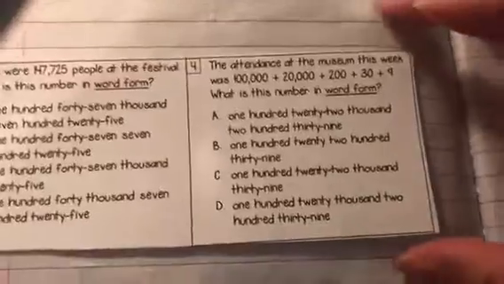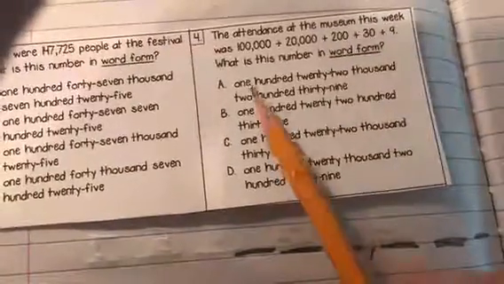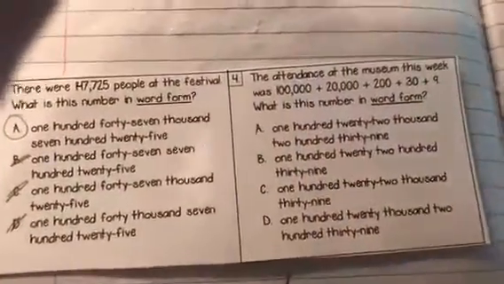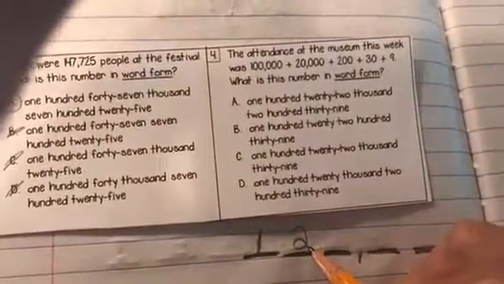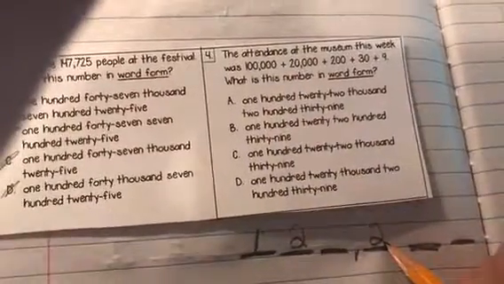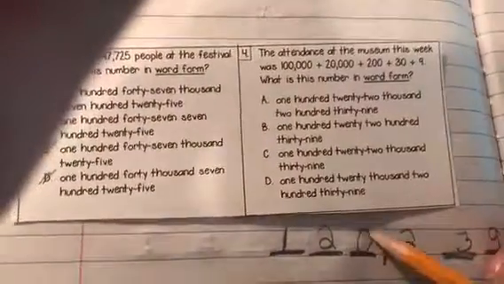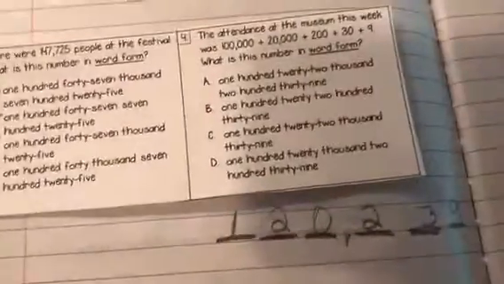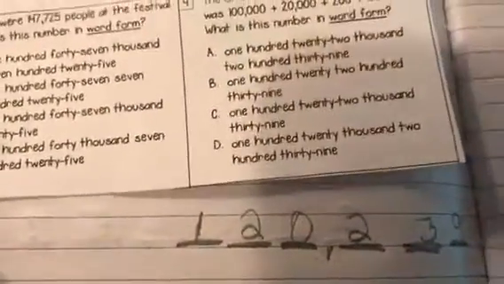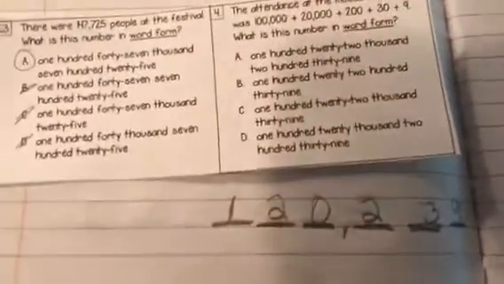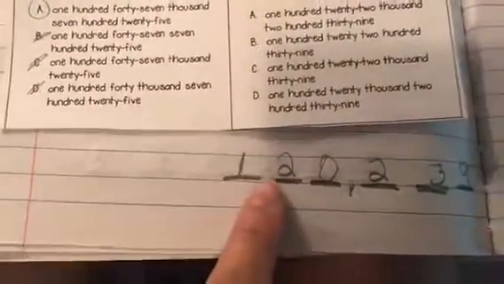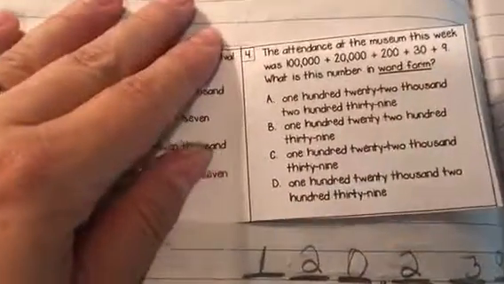And then I go back in and I plug the numbers into the right place. So 1 in the 100,000s place, 2 in the 10,000s place, 2 in the 200s place, 3 in the tens place, and 9 in the ones. And now I see that I have a hole here, which I'm going to fill with the 0. So now I have the number written out. I'm going to be better able to read it and then find the word form. So this number is 120,239. So I'm going to look for my best choice here.